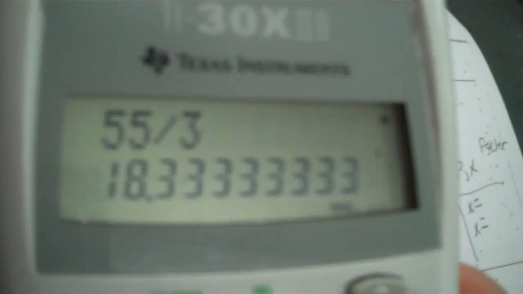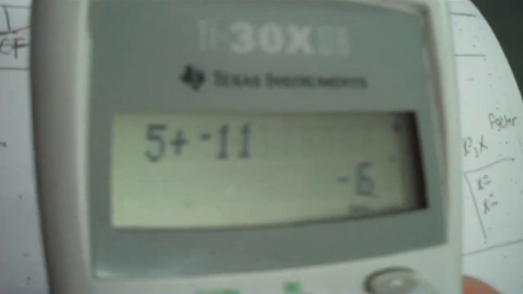Positive, negative. 55 divided by 2 is a decimal. 55 divided by 3, decimal. 55 divided by 4, decimal. 55. You see, I'm always going back to the 55. 5 and 11. If it's a decimal, you skip it and move on to the next integer. 5 plus negative 11. Okay, negative 6, I need to get positive 6. And if it's the wrong sign, you flip it. I'm going to dock points like crazy if the signs are wrong. If you end up with the right number but the wrong sign, you flip it.